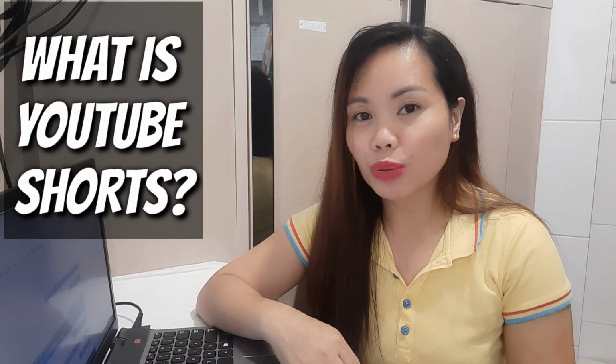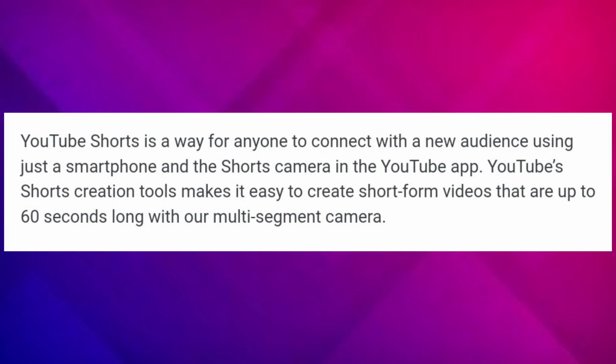Ano nga ba itong YouTube Shorts? YouTube Shorts is a way for anyone to connect with a new audience using just a smartphone and the Shorts camera and the YouTube app. YouTube's Shorts creation tools make it easy to create short-form videos that are up to 60 seconds long with our multi-segment camera.